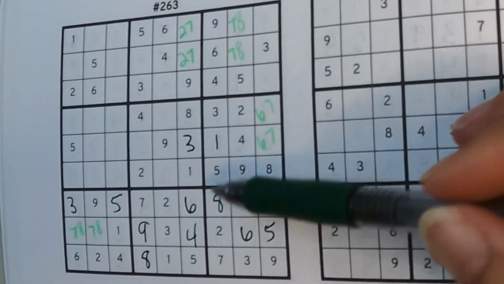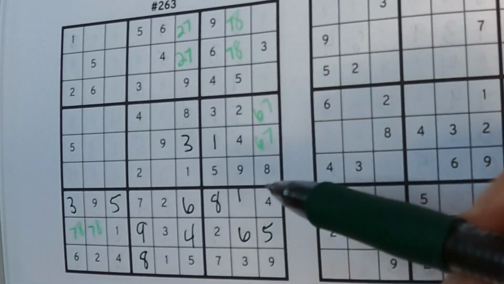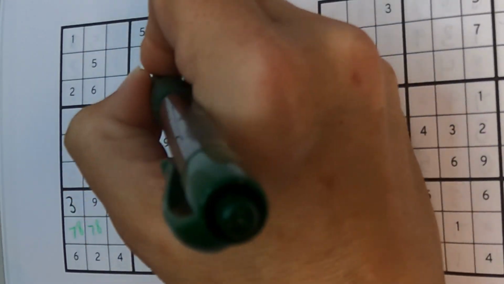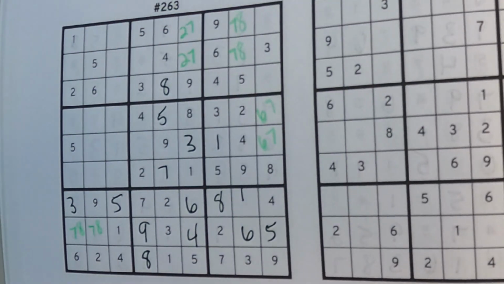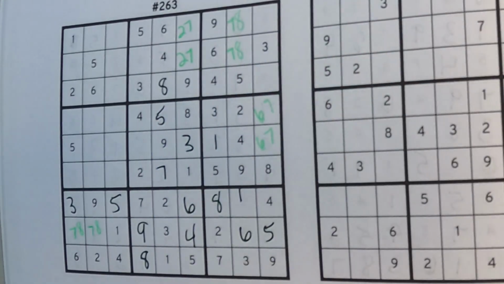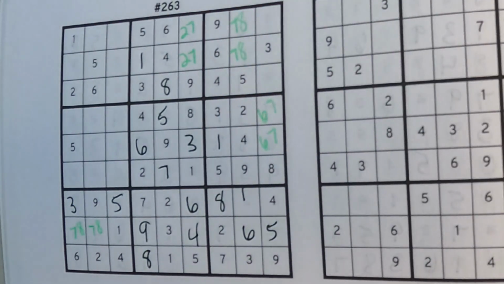For this column, we're missing 5, 7, and 8. We've got 5 and 8 here, so this is our 7. 8 here, so 5, 8. For this column, we're missing 1 and 6. We've got a 1 here, so 6, 1.